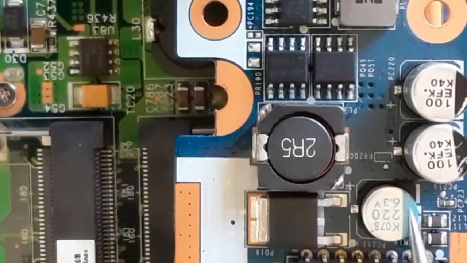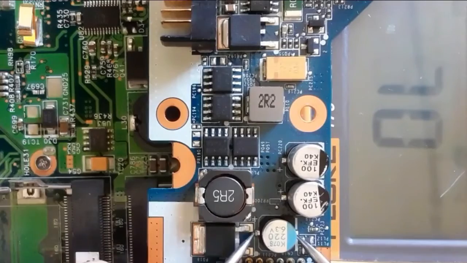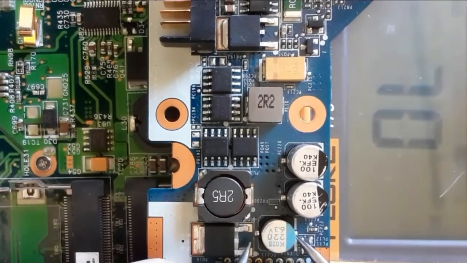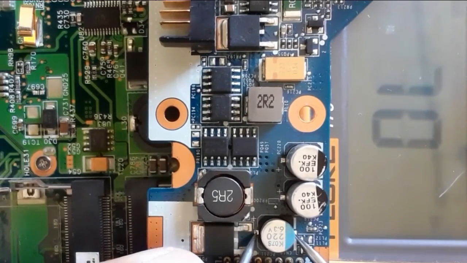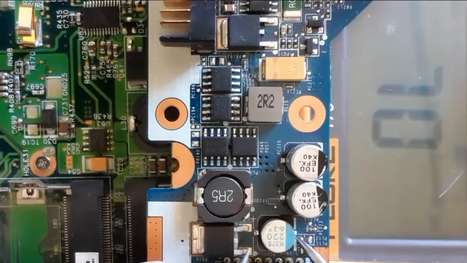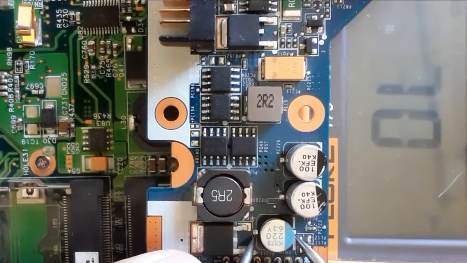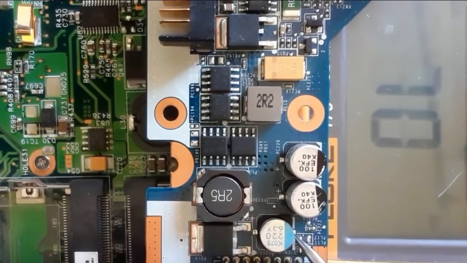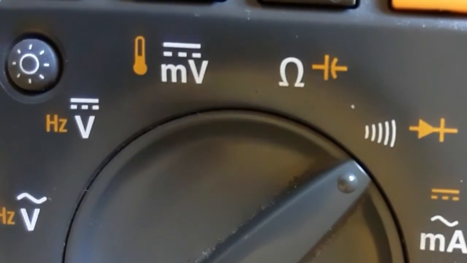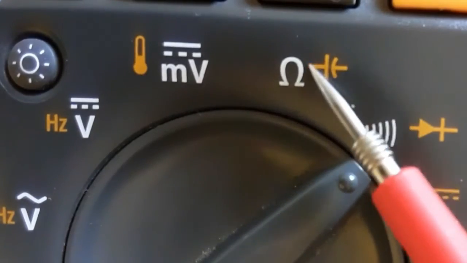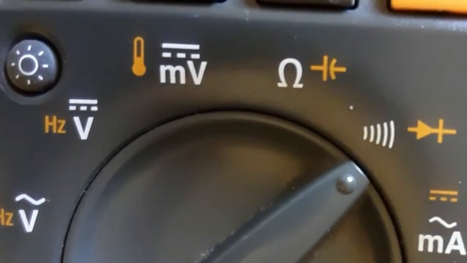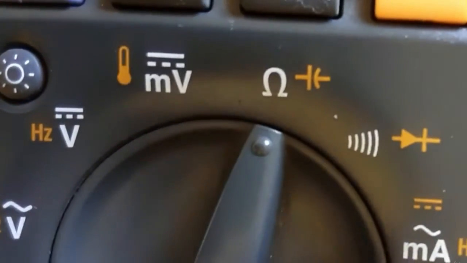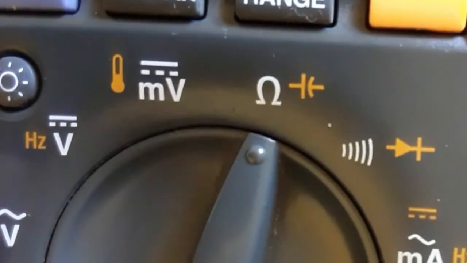Okay, so let's check also this electrolytic capacitor. So let's check. Okay, here we get a reading in the multimeter that increases and decreases, as you can see, which means this is a good capacitor. Now let's pass to the second method, by testing the capacitance of capacitors.